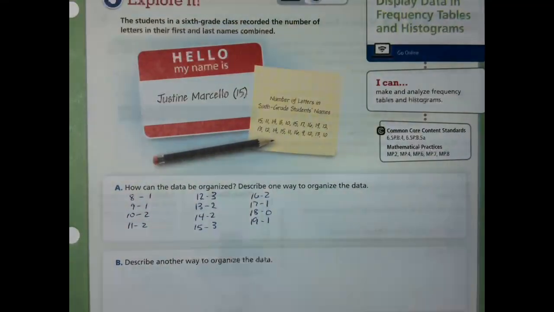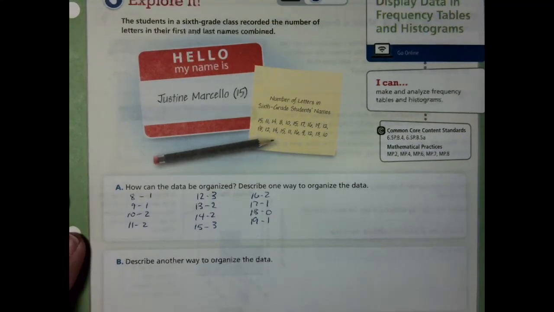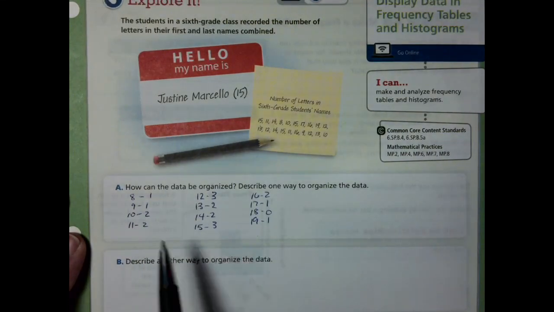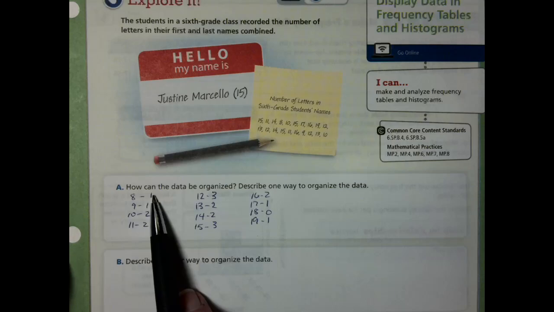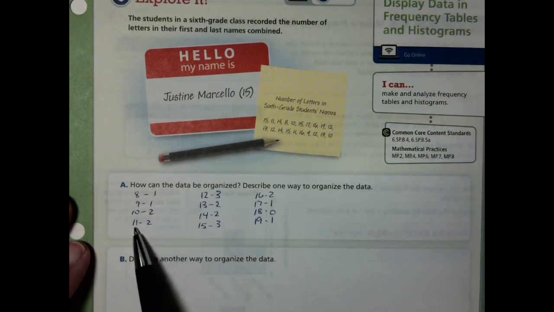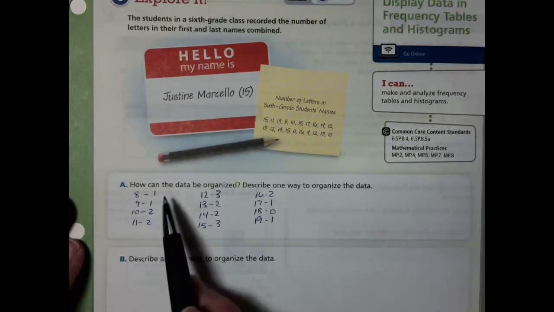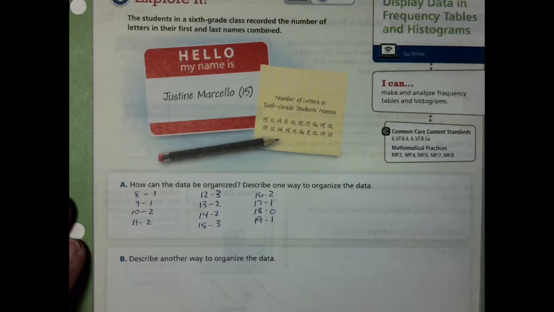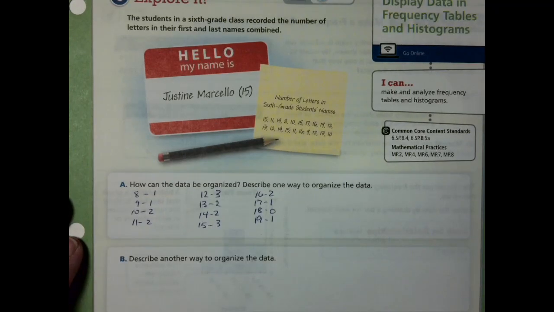Okay, so I've written down every number least to greatest and how many times. So this is the frequency number right here. This is the numbers in the chart, and this is the frequency, how many times they show up. Okay, so there's one way to organize it. Describe another way to organize it.